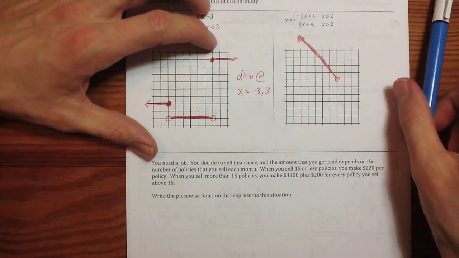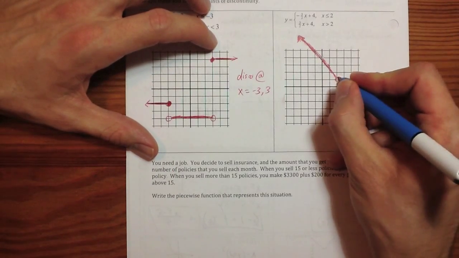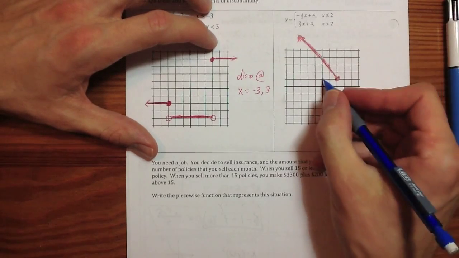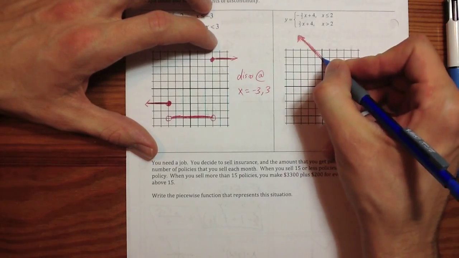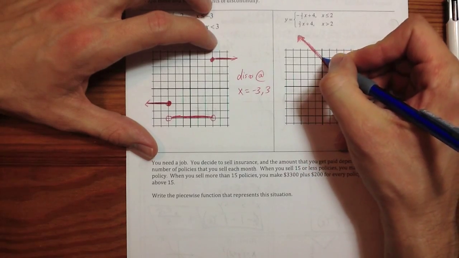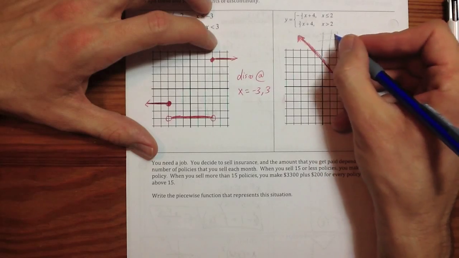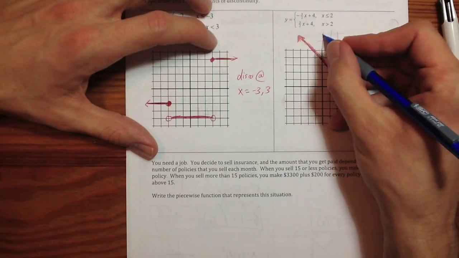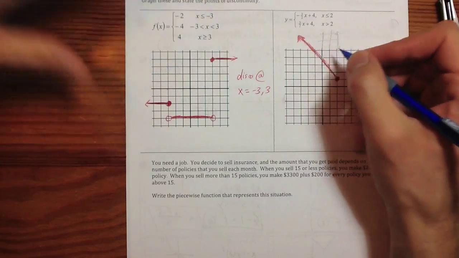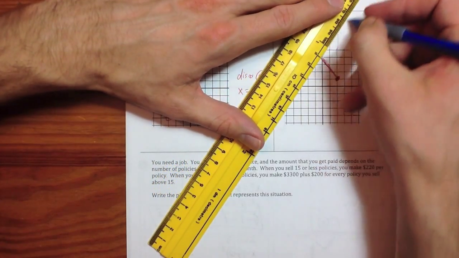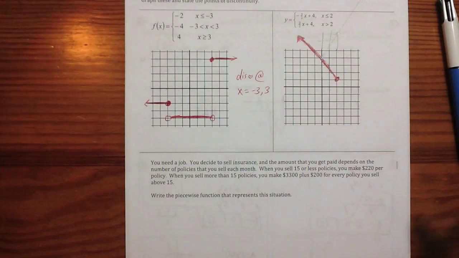Okay, let's do the next piece. Oh, I need to fill that in. Better fill that in. The next piece goes up to 4. 1, 2, 3, 4. Same starting point. We're going to go up 3 and over 2. I gotta draw a little more. Wow, it looks terrible. 1, 2, 3, and over 2. So there it is. And we'll connect those points. We'll draw our line. There it is. Oh no, drew too much.